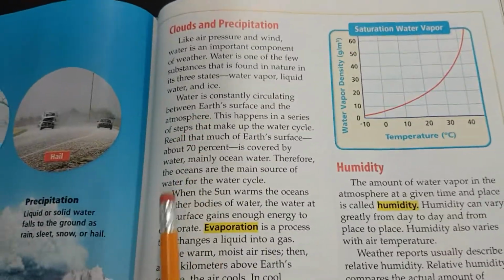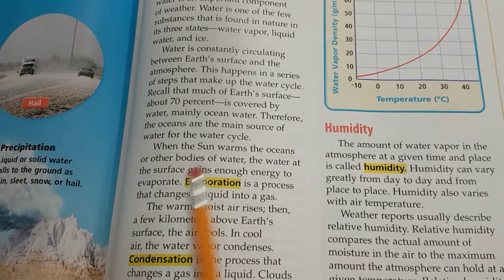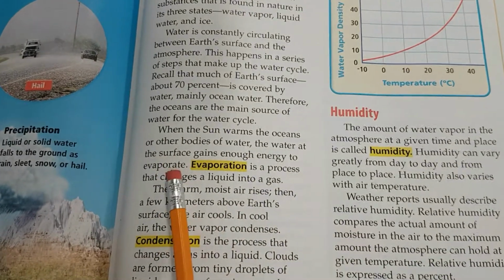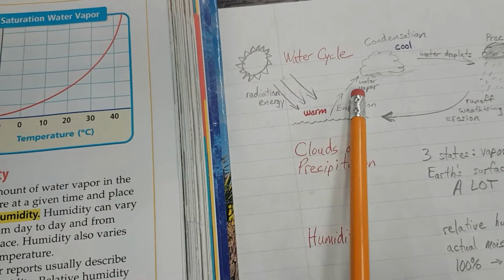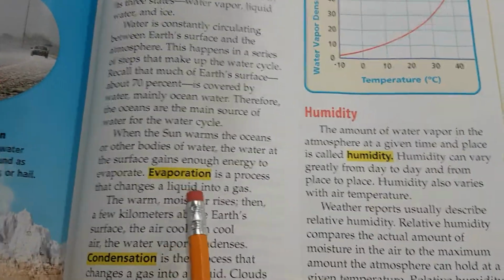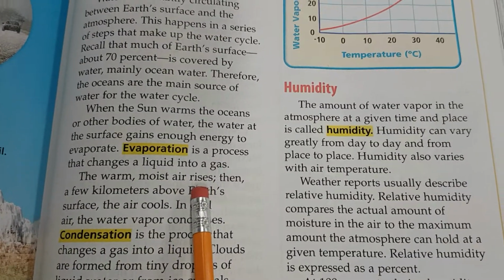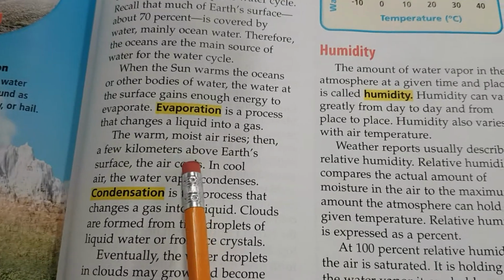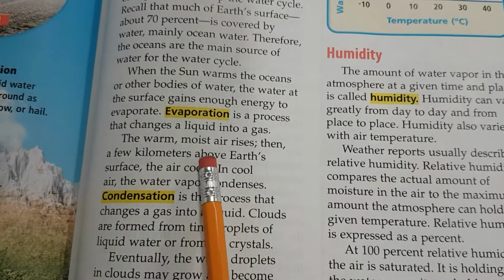Okay, next up. When the sun warms the oceans or other bodies of water, the water at the surface gains enough energy to evaporate. Okay, so it comes into the surface and gains enough energy to evaporate. Energy, evaporation, it's getting warm. Evaporation is a process that changes a liquid into a gas. The warm, moist air rises. Hey, that's the same thing we learned about sea breeze and land breeze. The warm air rises because it's less dense.